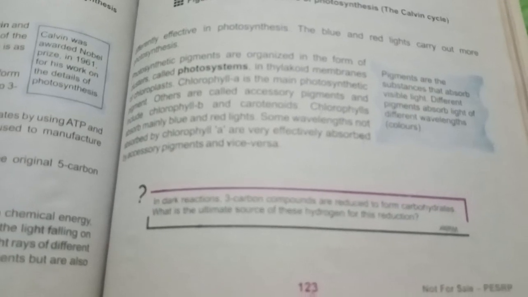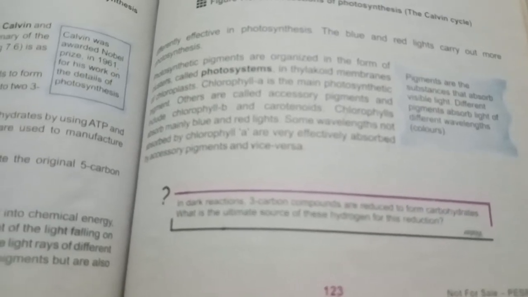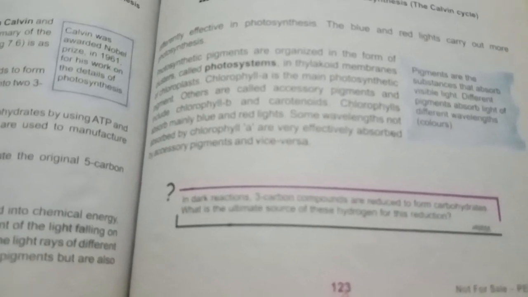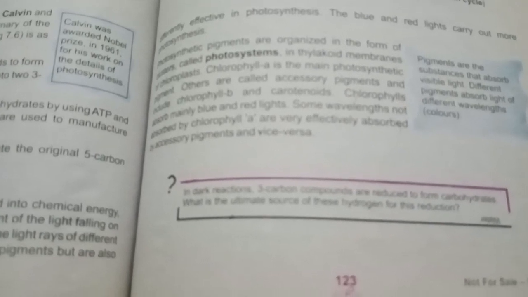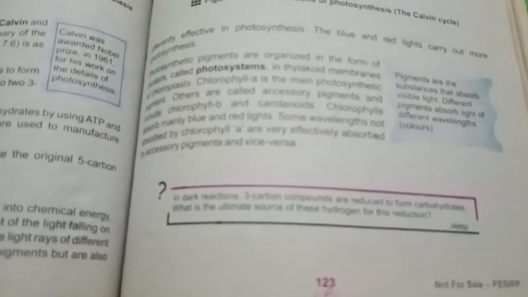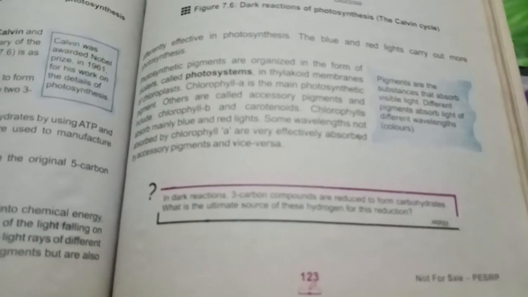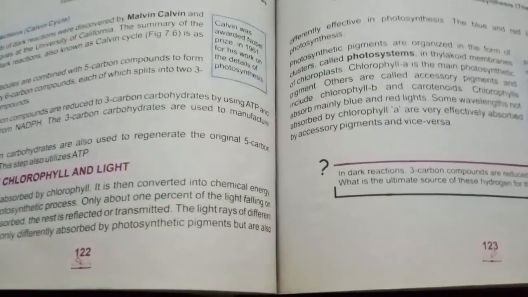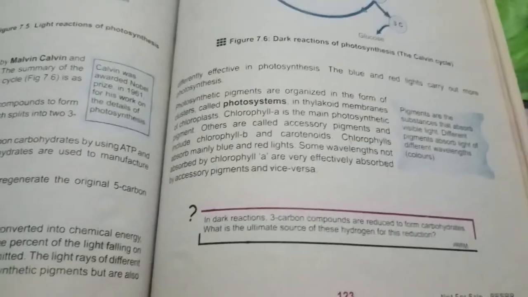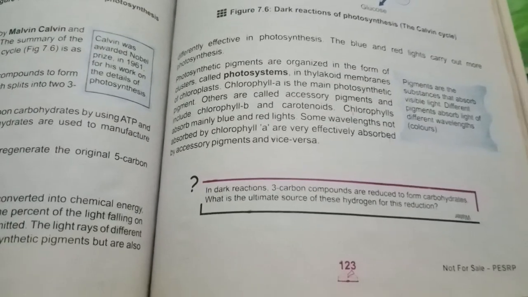Light is also a factor of photosynthesis. It means if the light is increased, photosynthesis increases, and if the light is lowered, the photosynthesis process is also slowed down. So now our topic of the dark reaction, its summary and the role of chlorophyll and light in the plant and in photosynthesis is completed.